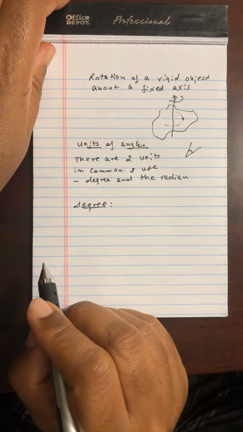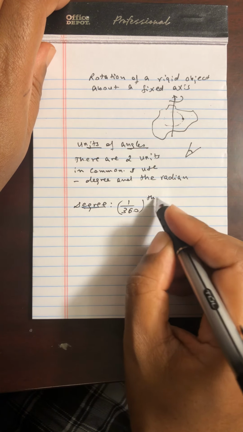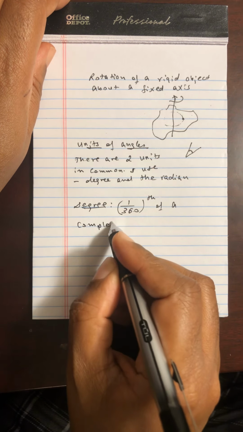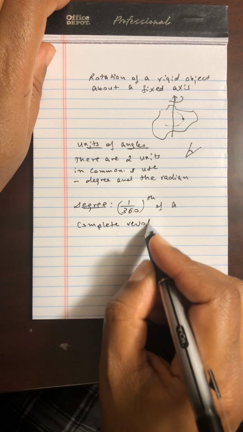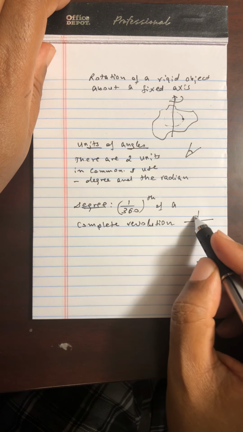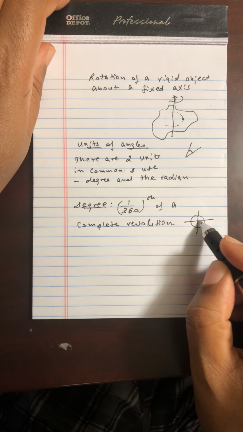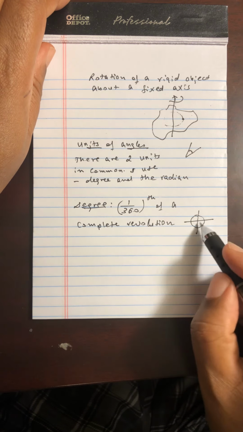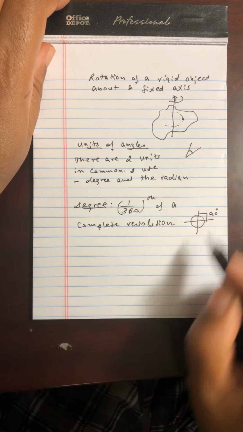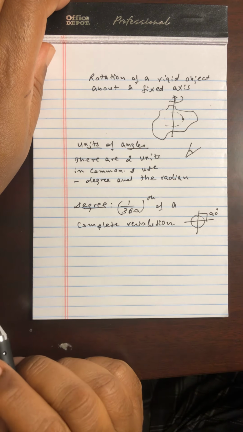A degree is defined to be 1/360th of a complete revolution. A complete revolution is this one over here, a complete circle. So what we call a degree is 1/360th of this complete circle. What that means is this angle over here is 90 degrees. So we can say that one revolution equals 360 degrees.